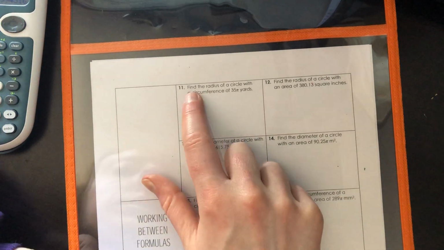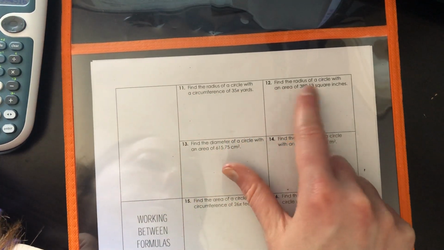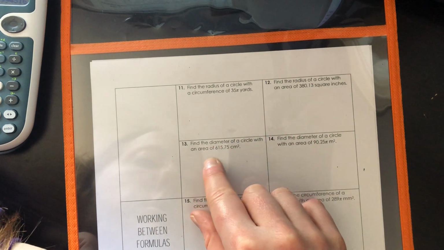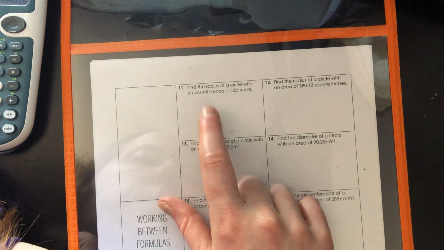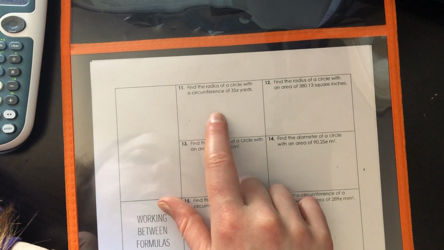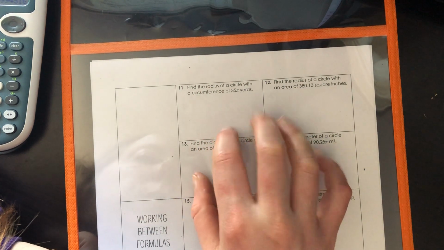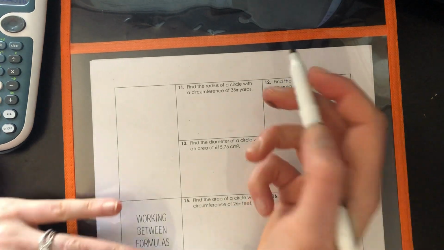So, go to the back page. Let's see. I'm going to have you try 11 on your own, actually, no, I'm going to go over this one. You'll see why I'm saying that.